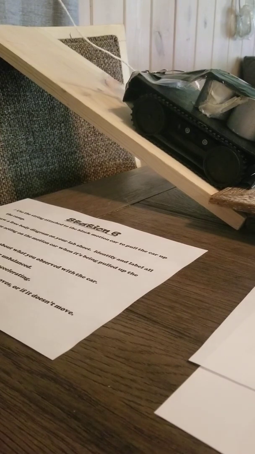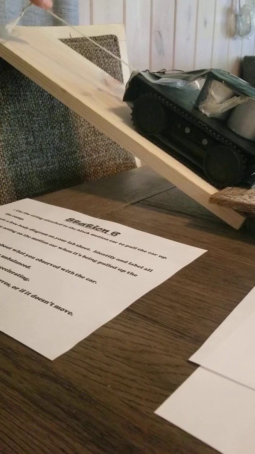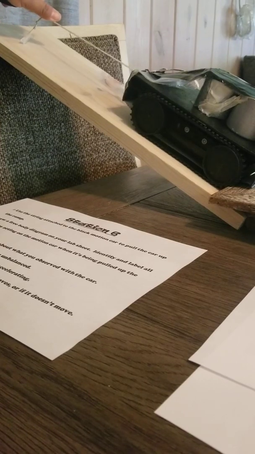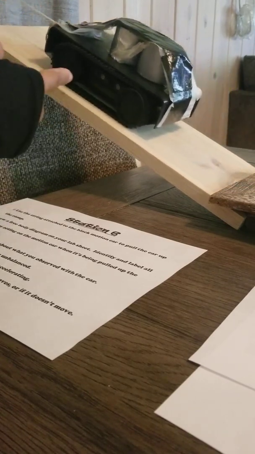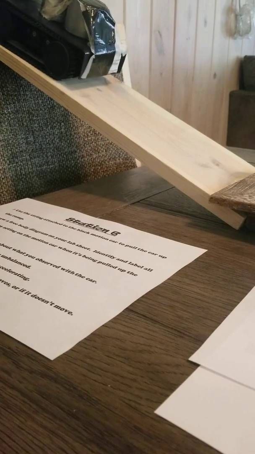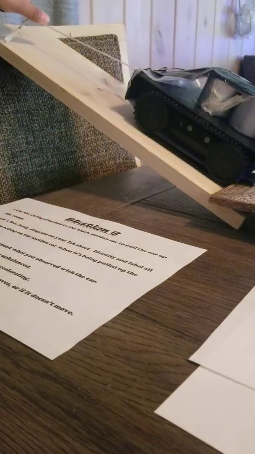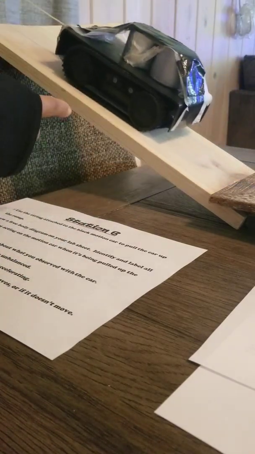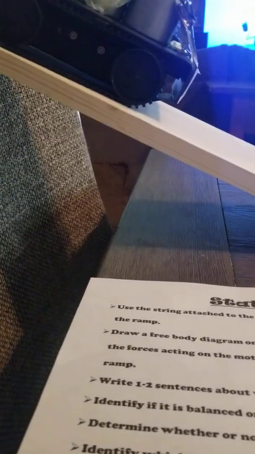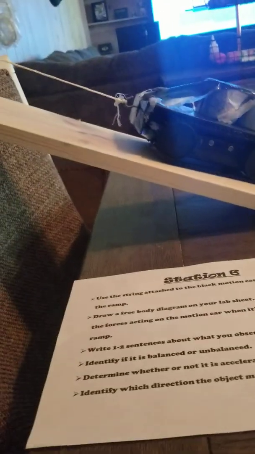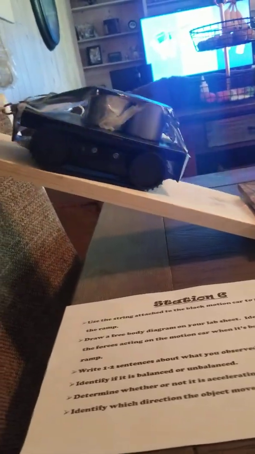Here's the string, hint, hint, attached to it. And the part where you are going to draw it is going to be right here while I'm pulling it up. Let's do it again. At this point right here while it's going up the ramp. So at the point of me pulling it up and it's moving up is where you're drawing for station 6.